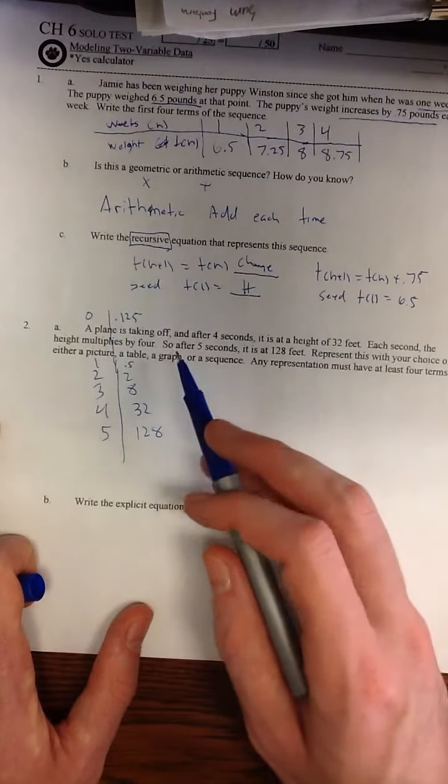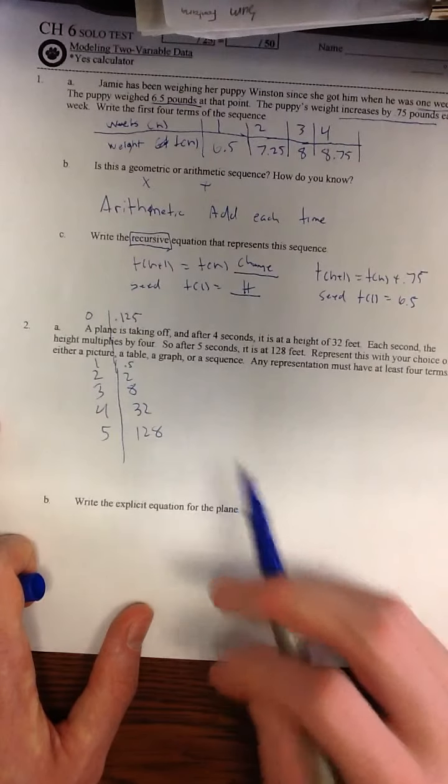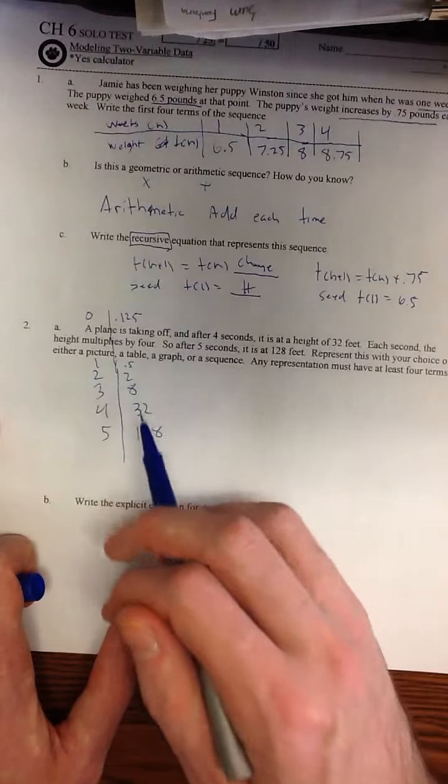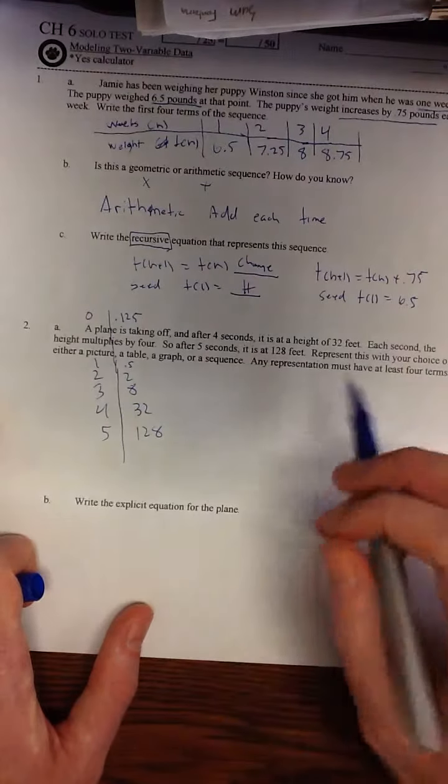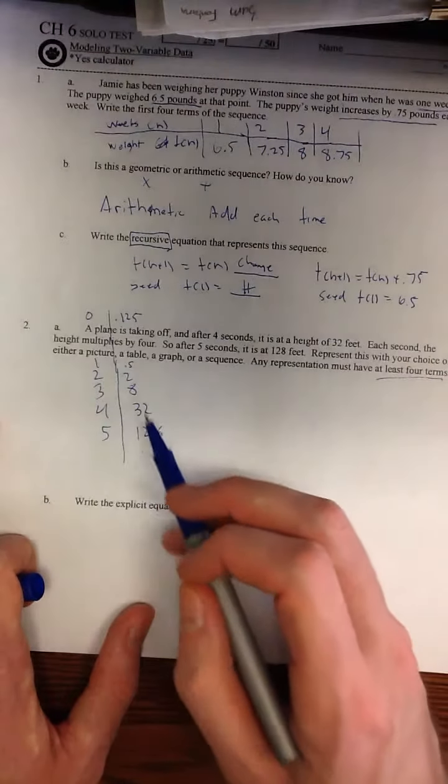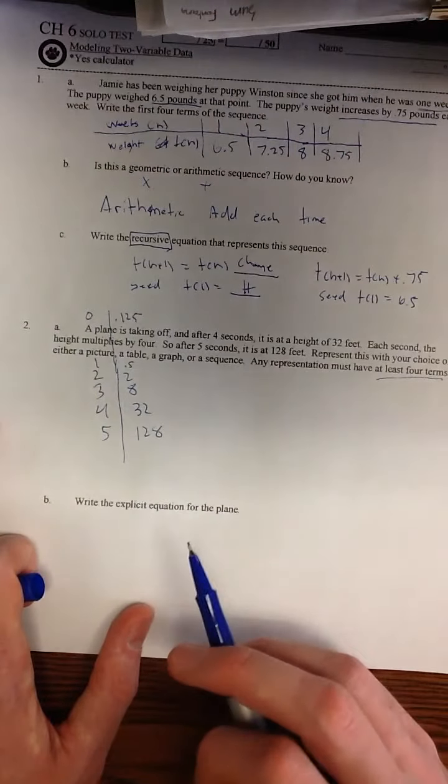So I did see one person did a picture. I did the table here. Graph works out. I did see some people doing the graph. Sequence, you could just write these out. That would be okay too. I do have at least 4 terms. So I've got 1, 2, 3, 4, 5. I got 6 terms. I got a lot of terms.